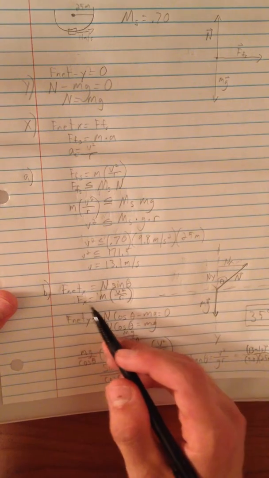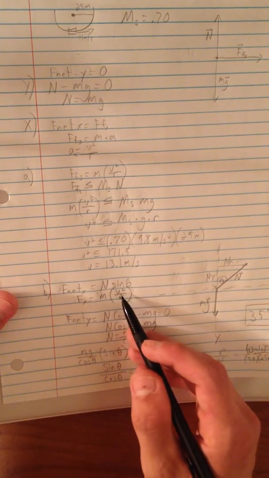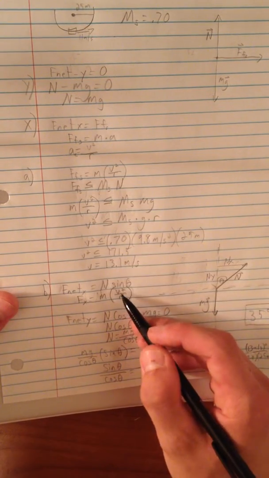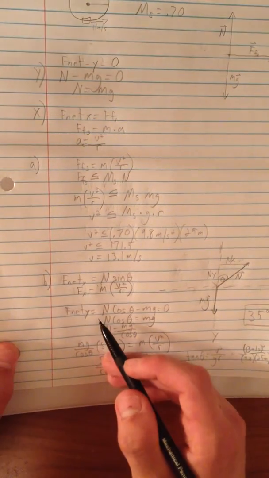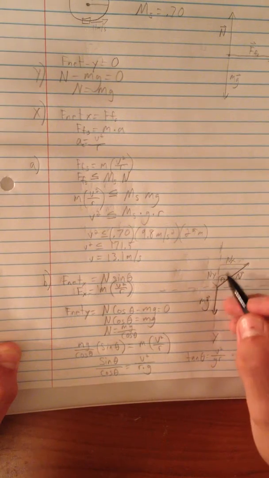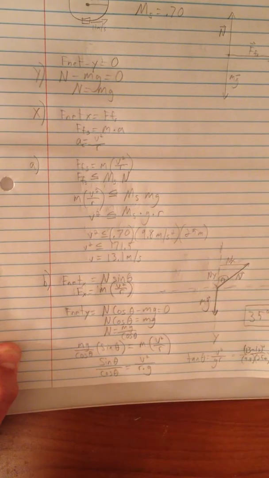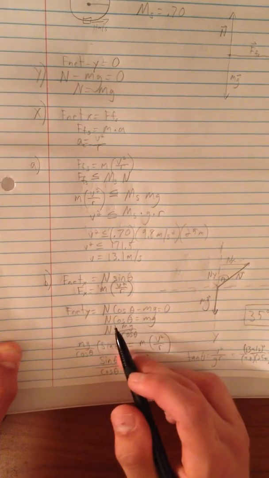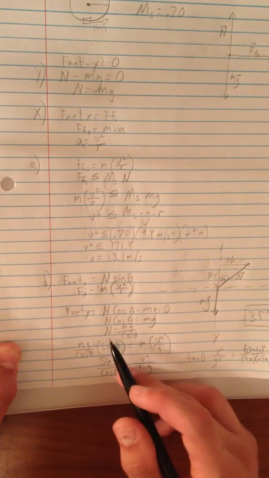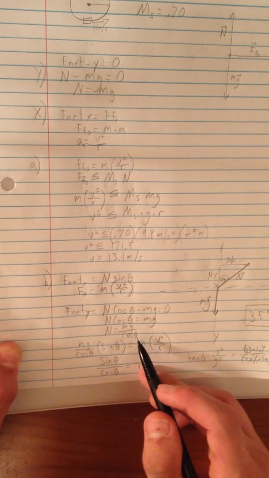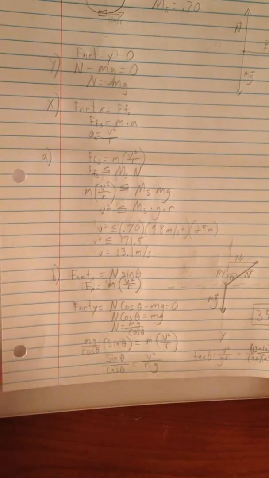And we know that force equals the mass times the acceleration, or like we found here, acceleration is v squared over r. Now we know that F y is going to equal the normal force times the cosine of theta minus this mg will equal 0. So we're just going to algebraically solve that: n cosine theta equals mg. And now we solve for n and find that mg over cosine theta equals the normal force.